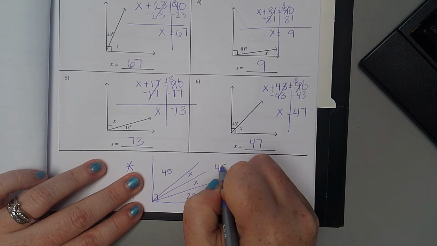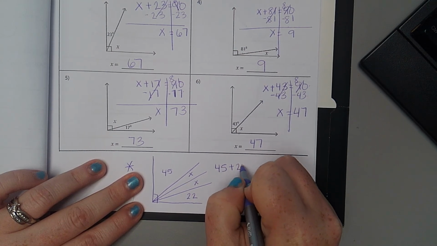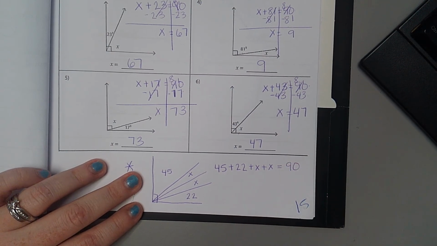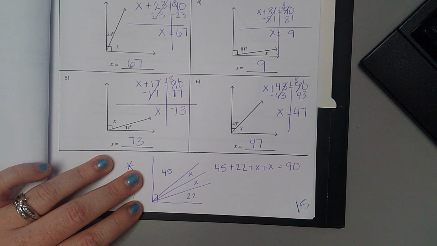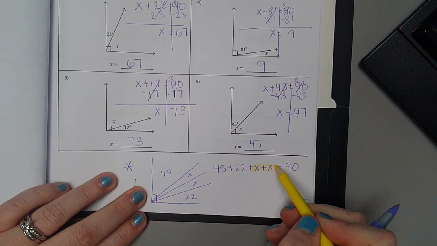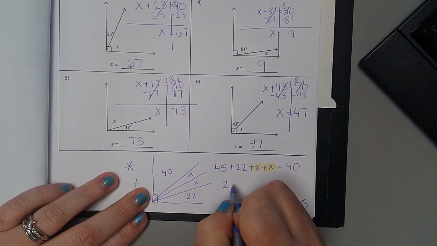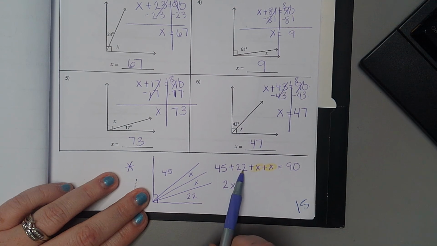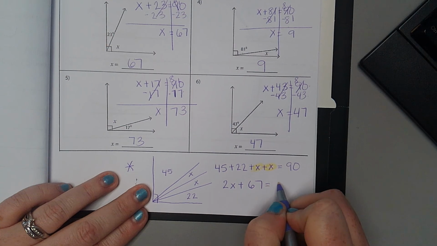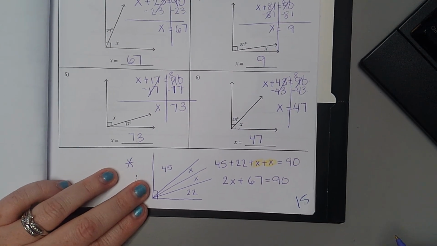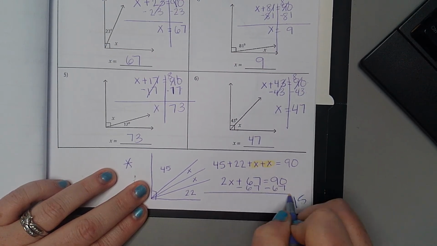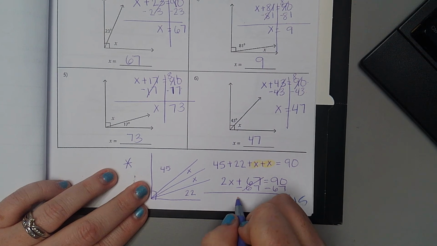So you have 45 plus 22 plus x equals 90. Let's combine like terms. So we have two x's, two variables. So I'm going to have 2x plus, and then I have 45 plus 22, which is 67. Opposite of plus 67 is minus. 67's go away, leaving you with 2x.